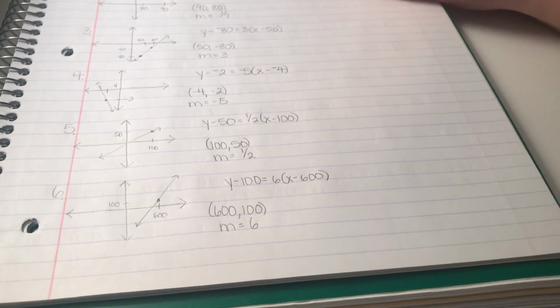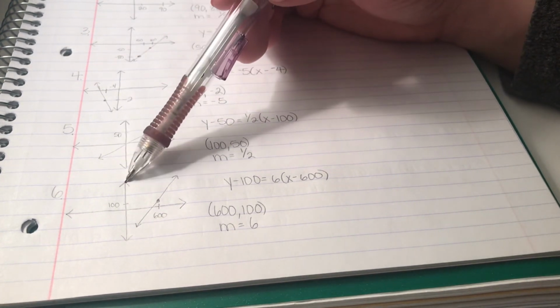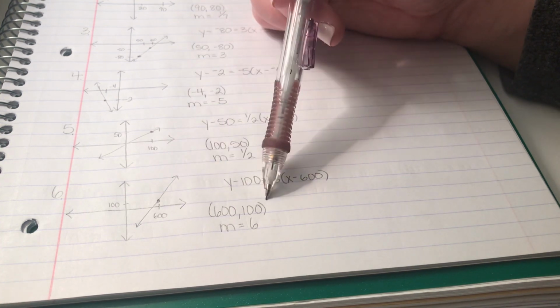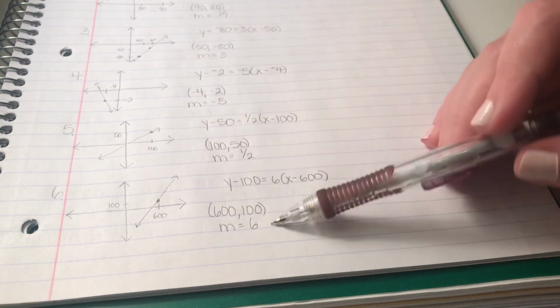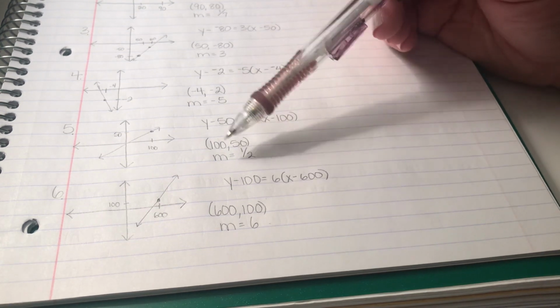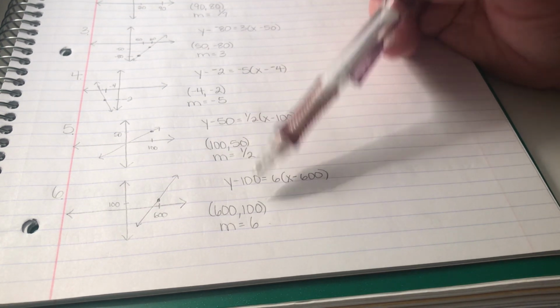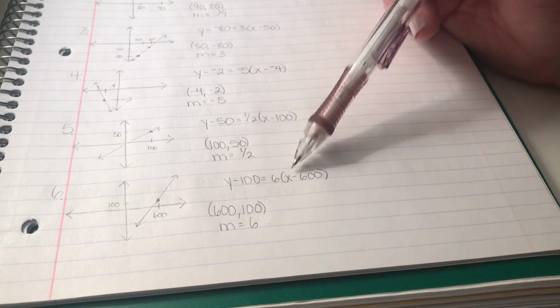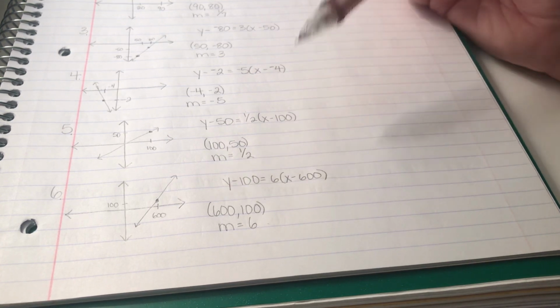And the last example here, number 6. From the graph, I have this point, 600, 100. My slope was 6, so I just plug in these 3 values. Y minus 100 equals 6x minus 600. And that's it.